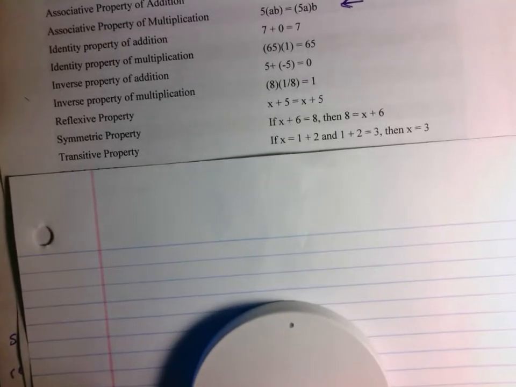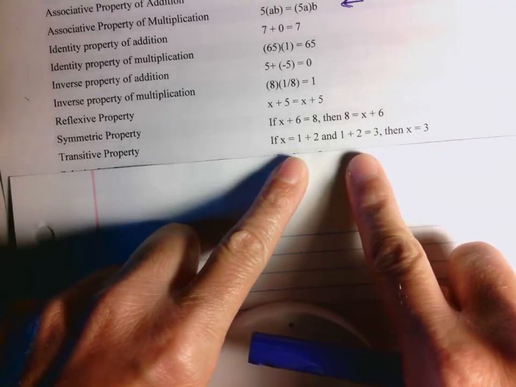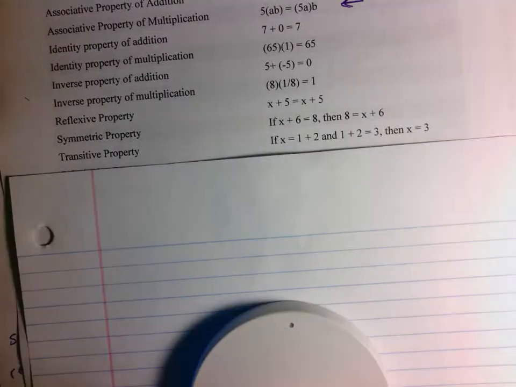If x = 1 + 2 and 1 + 2 = 3, then x = 3. This is deductive reasoning. We are taking two known facts and we are inferring a third statement. So this is like saying all men are mortal and Harold is a man. Therefore, Harold is mortal. It's logic. We're taking what we know about each statement and then inferring a third statement. That is the transitive property.